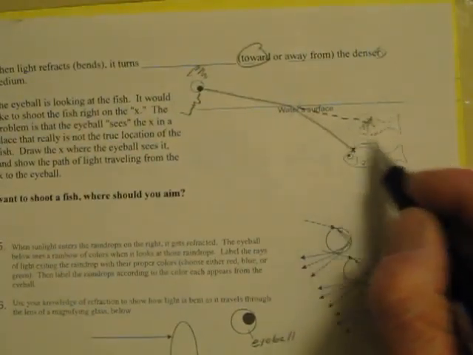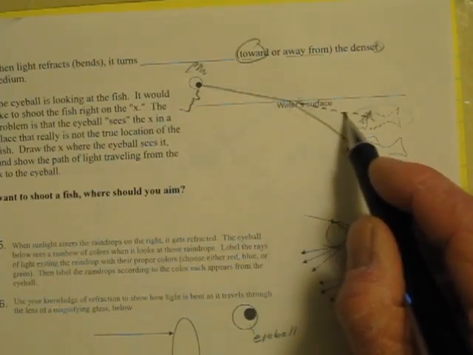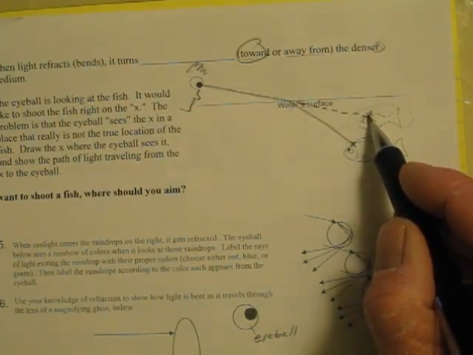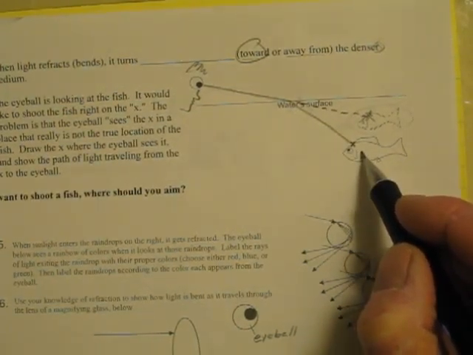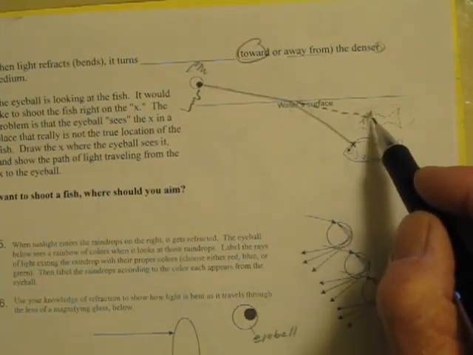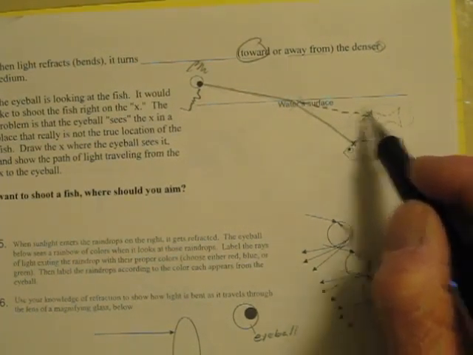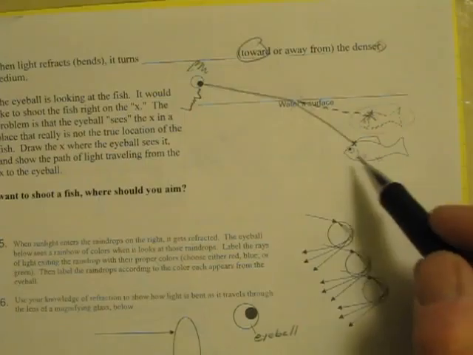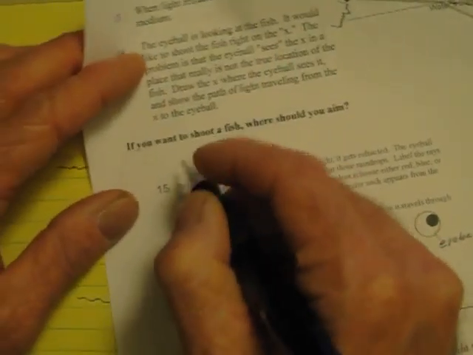This is where you see the fish. If you shoot at the fish where you see it, you're going to miss it. You're going to shoot above the real fish. So if you want to hit a fish, you need to aim below where you think you see it. If you think you see it here, then you need to aim somewhere down here, and then you can hit the fish. Where should you aim?